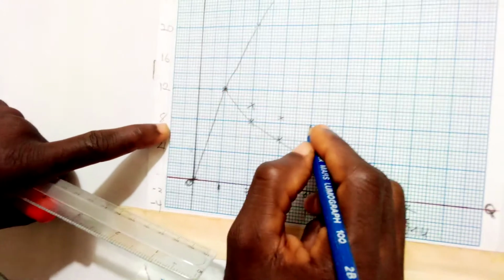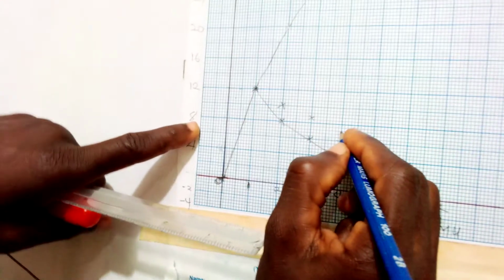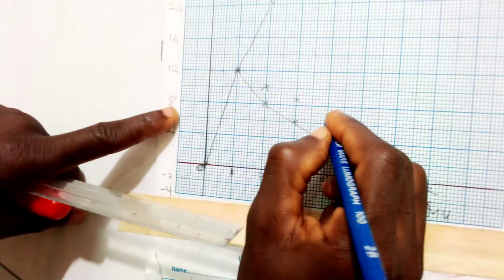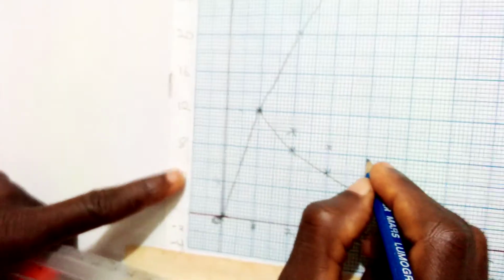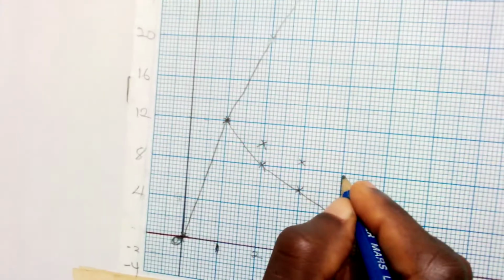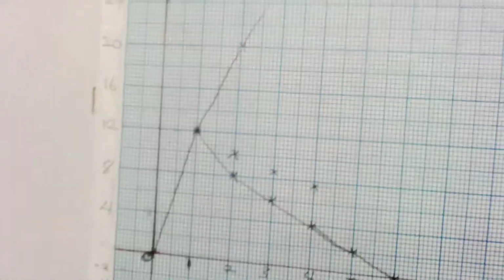So 1 2, and that gives us our 7. Then we need 0.5, so we need about 1 and something small for another box. So we have something this way, we have something that way.